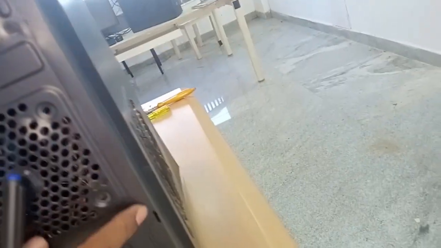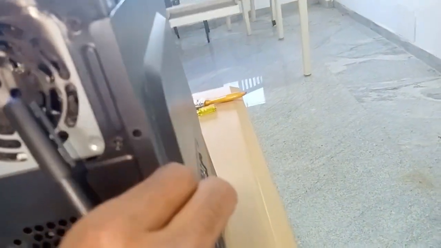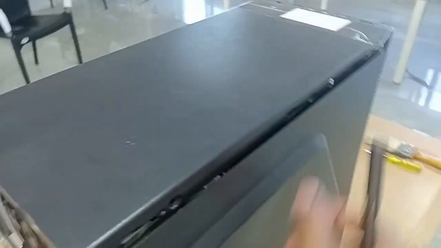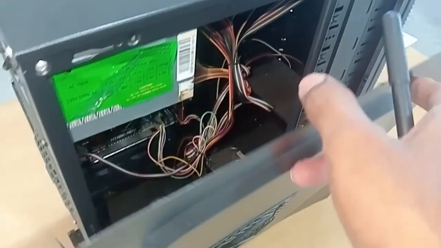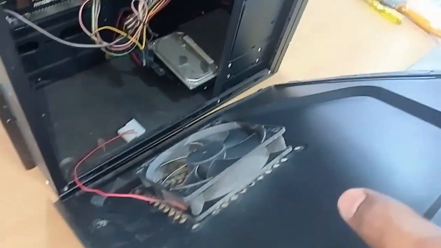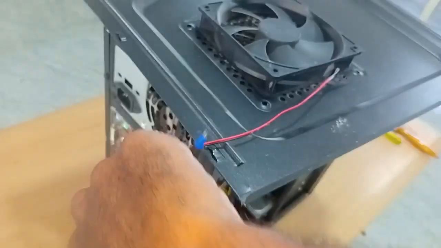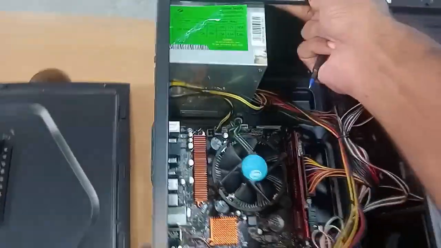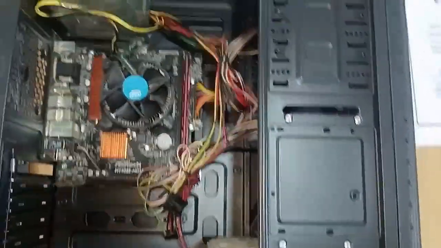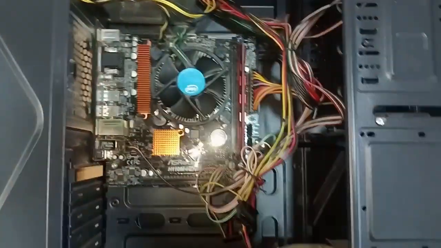Okay, already it is unscrewed, right? So if you want to open this cabinet, it's very easy to open like this. And also it has a DC fan like this. In order to cool the entire cabinet, there is a connector available, right? So it is already removed. Now inside the CPU cabinet, you are able to see the internal components like this.